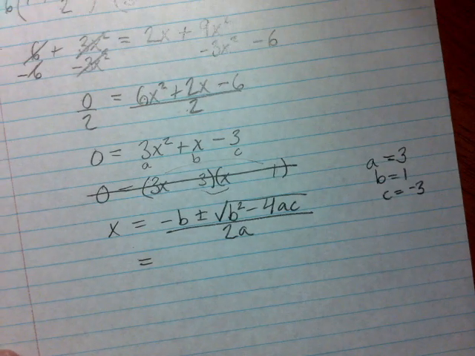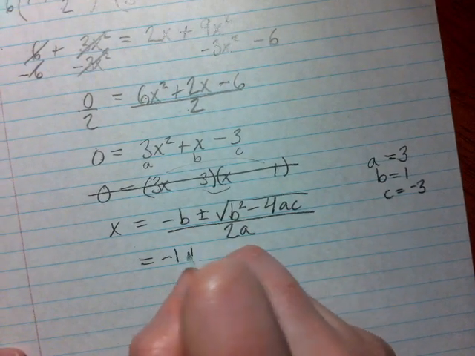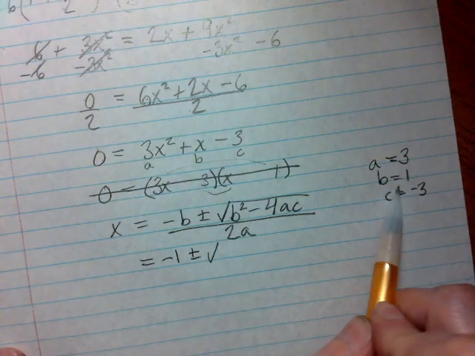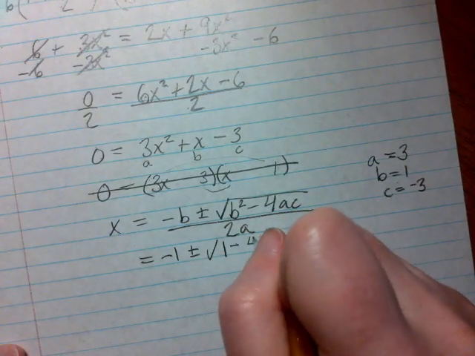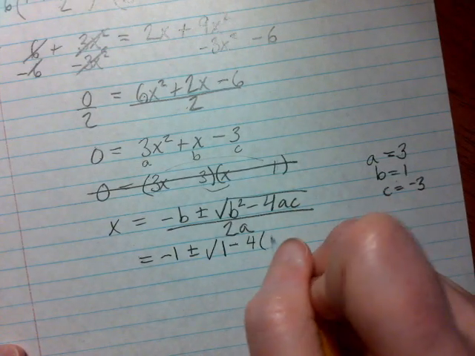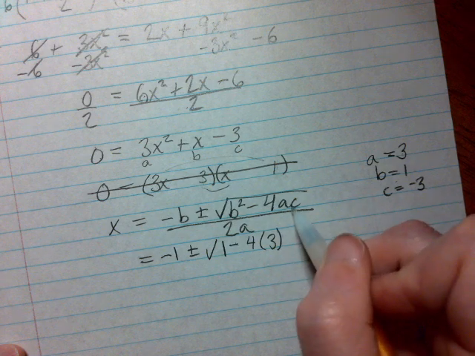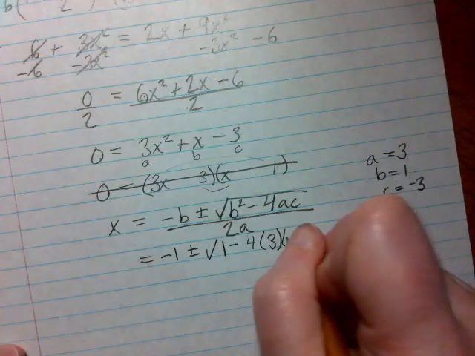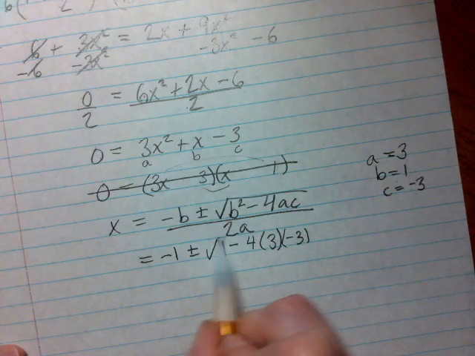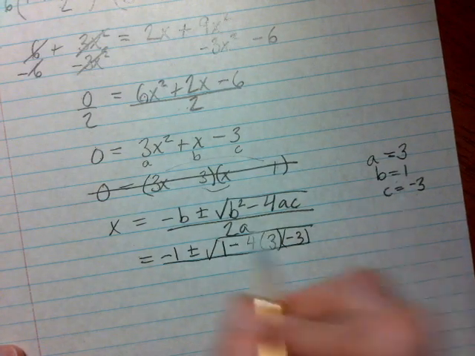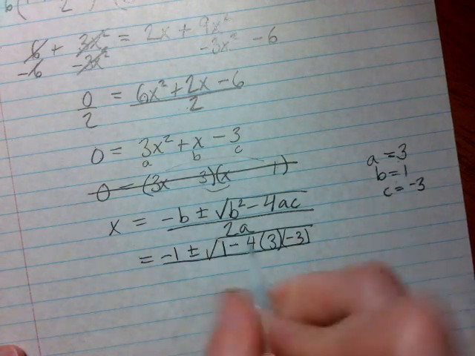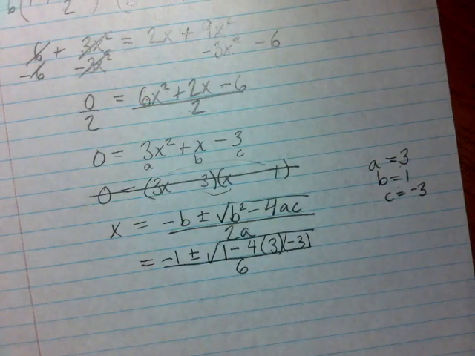So negative b is going to be negative 1. And then we have the plus minus. b squared is going to be 1. And then I'm doing minus 4 times a, which is 3. And then c is negative 3. Okay, this is good because at least now I'm not going to have a negative under my square root. And then 2 times a is in the bottom. So that's going to be 6.